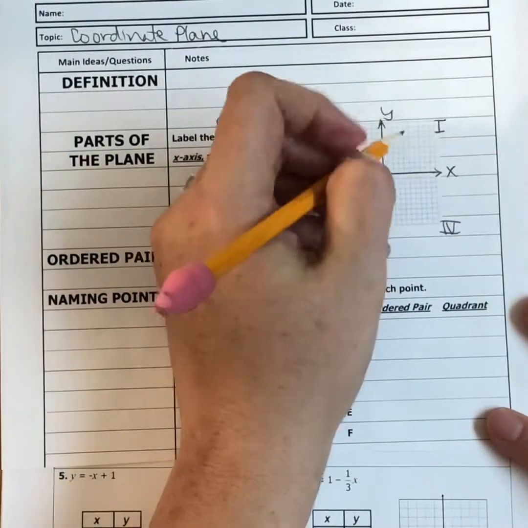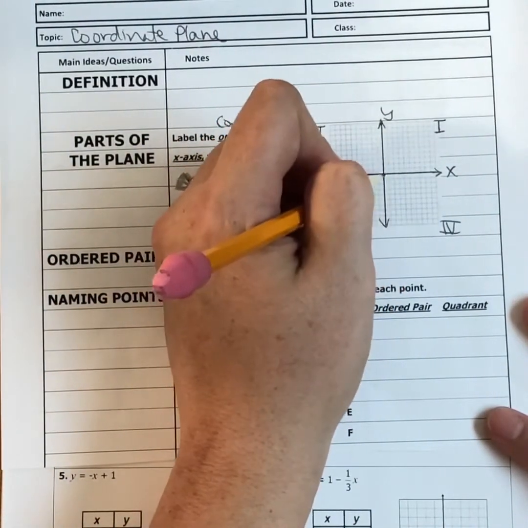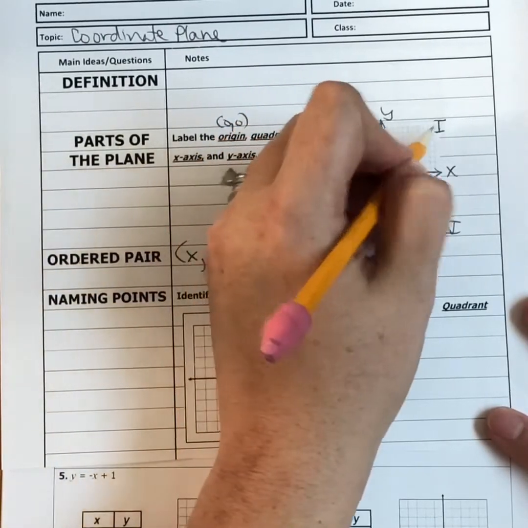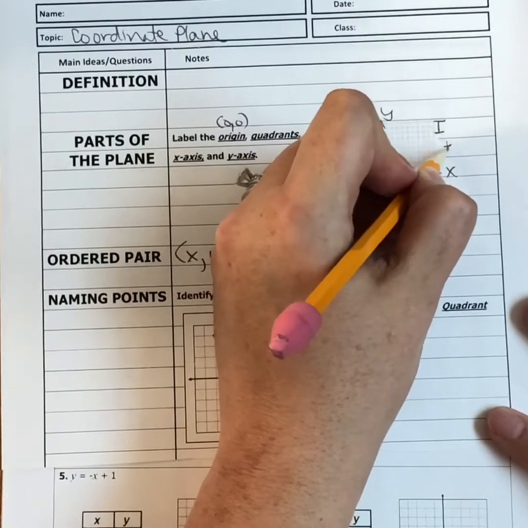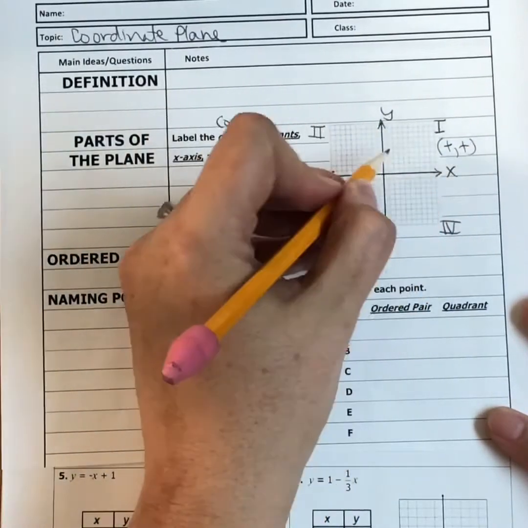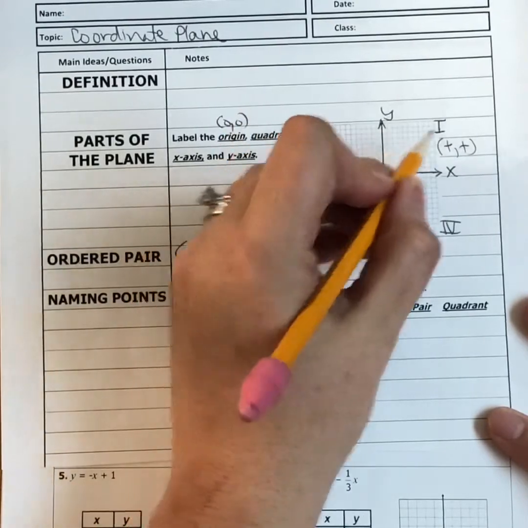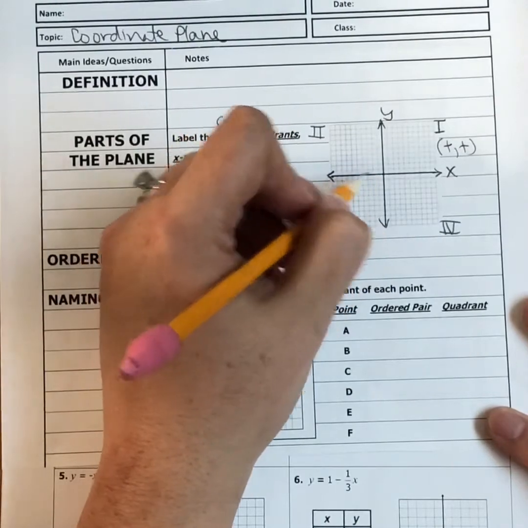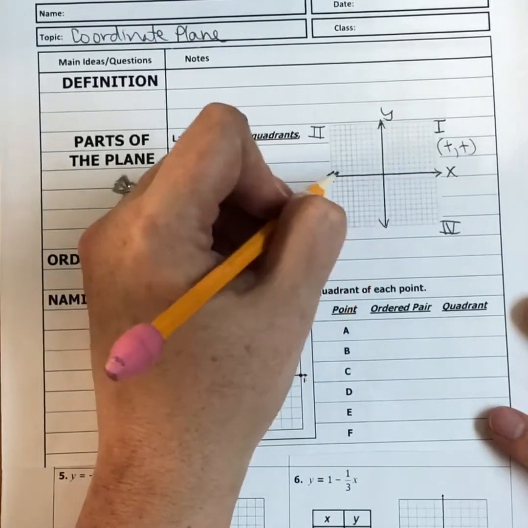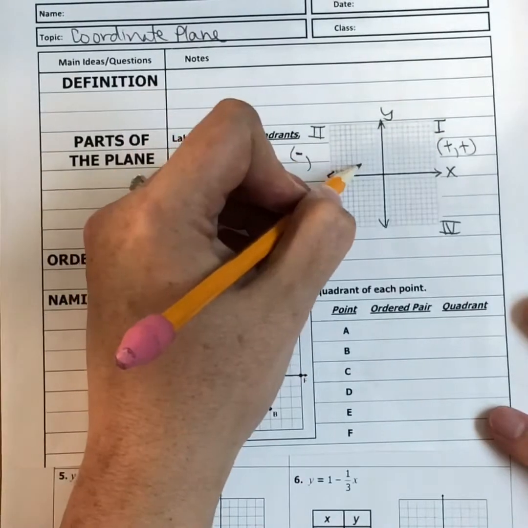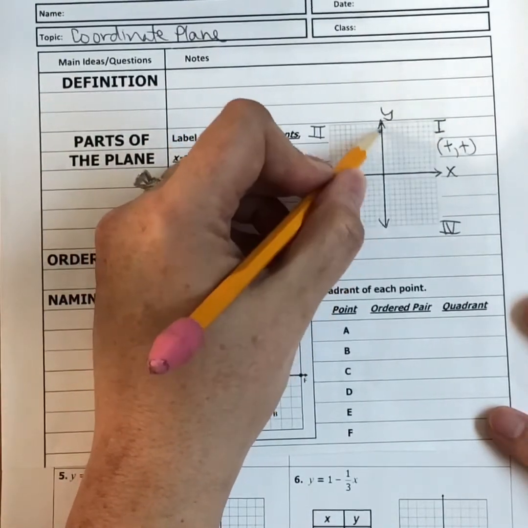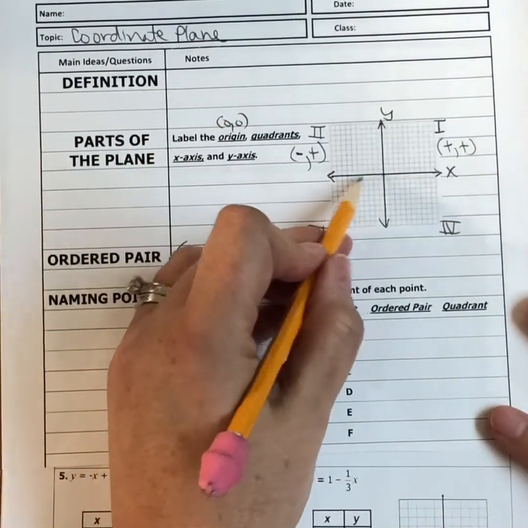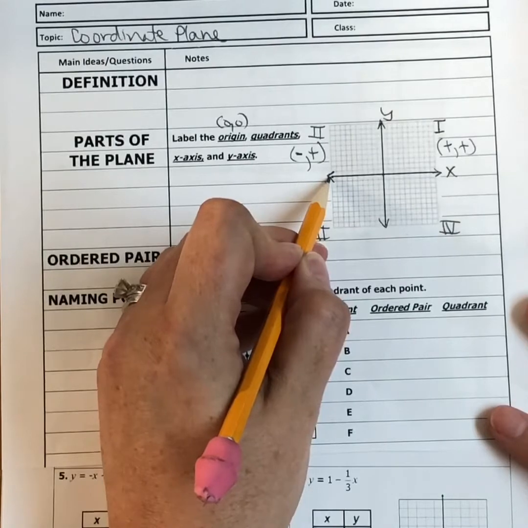If you look in quadrant 1, all the x's are to the right of 0, and all the y's are above 0. So in quadrant 1, all the x's are positive and all the y's are positive. Every point in quadrant 1 has both x and y positive. In quadrant 2, the x's are to the left of the origin, so the x's are negative, and the y's are still above the origin, so they're still positive.